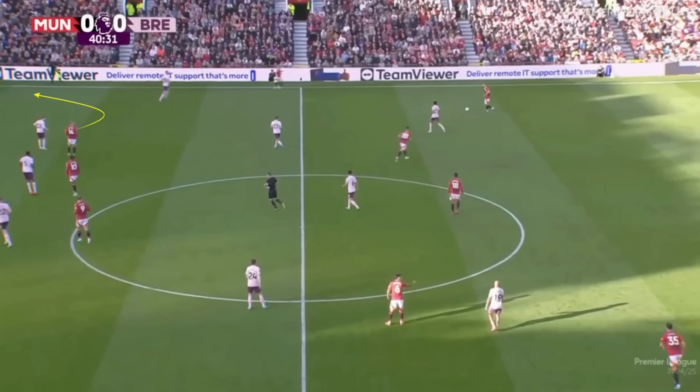Now I think in Christian Eriksen's position, you need someone who can make that run into the channel. And it's not just so that De Ligt can play that more direct pass into the channel for Christian Eriksen or Mason Mount, whoever it is, to run onto, but also because it's going to stretch the Brentford back line, dragging a defender backwards as they try to follow the run, and therefore creating space in front of the back line in behind the midfield.